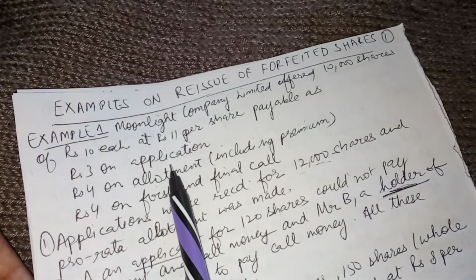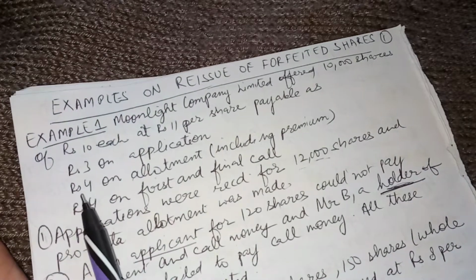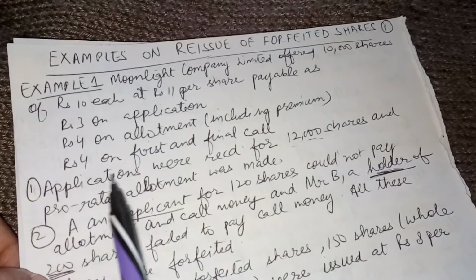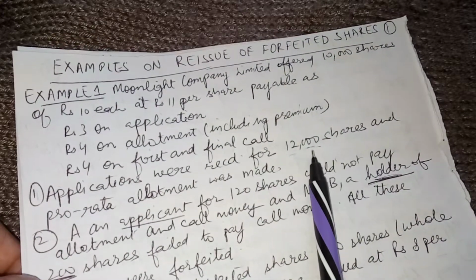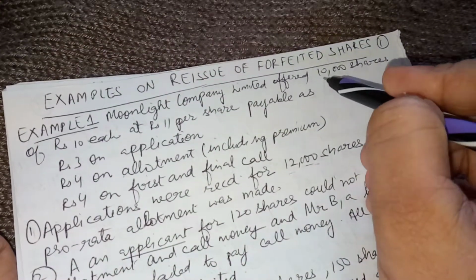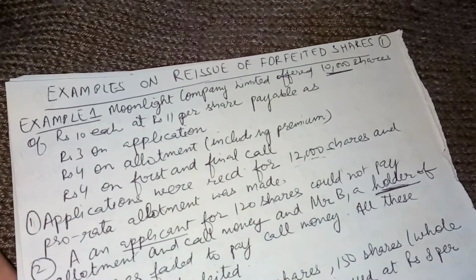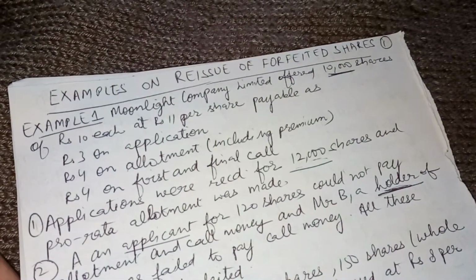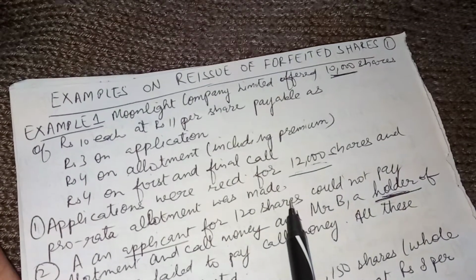Rupees 3 is payable on application, rupees 4 on allotment, rupees 4 on first and final call. Now applications were received for 12,000 shares. That means the issue was oversubscribed, as the company offered 10,000 shares but applications were received for 12,000 shares, and pro rata allotment was made.